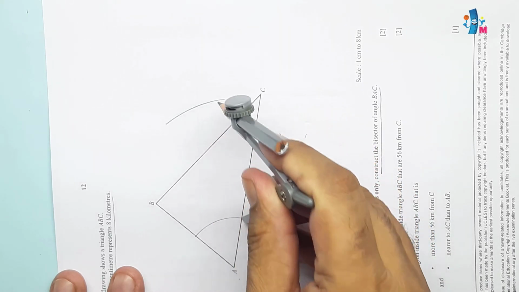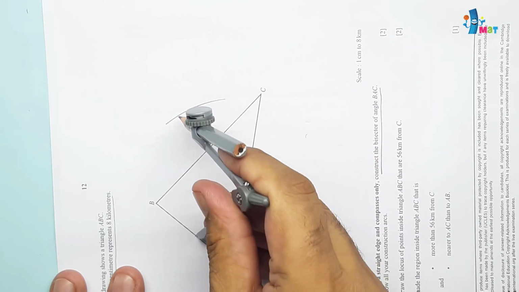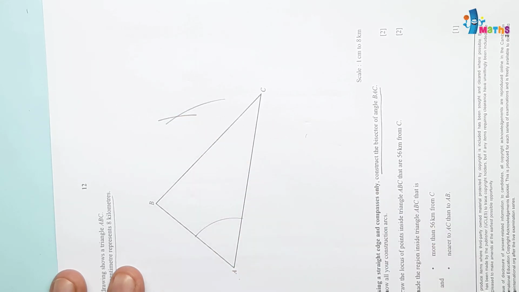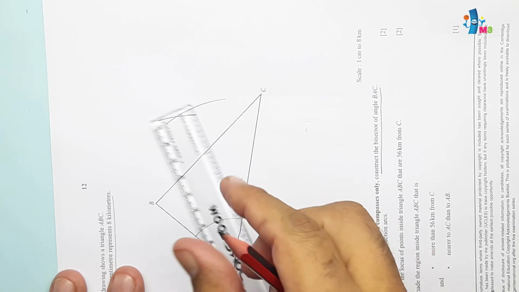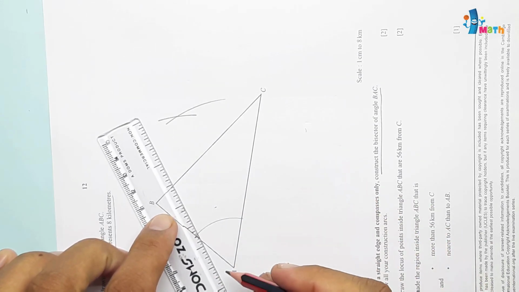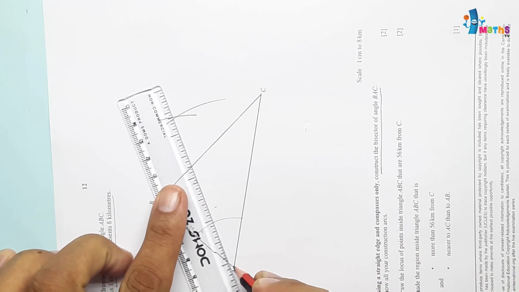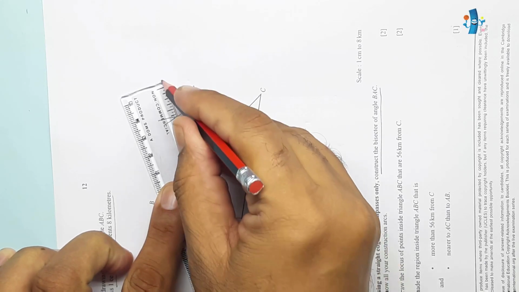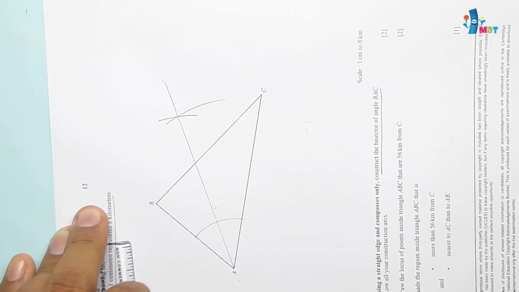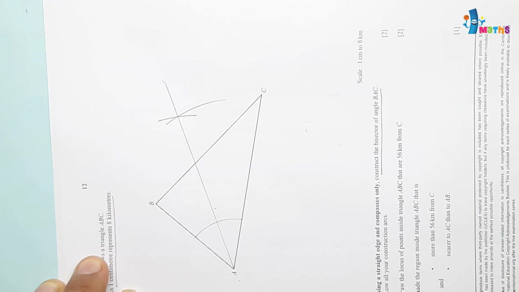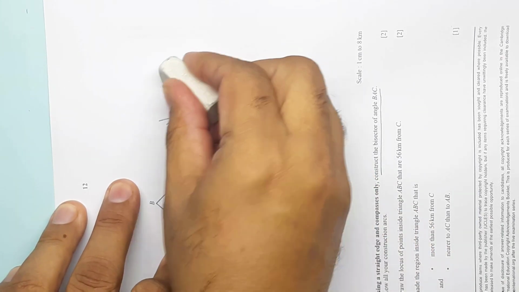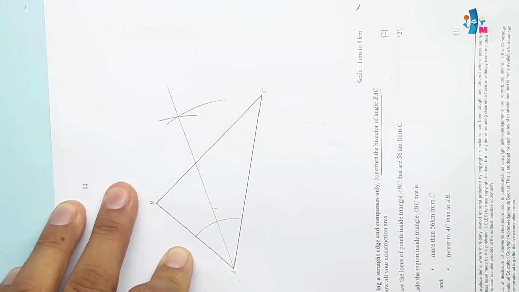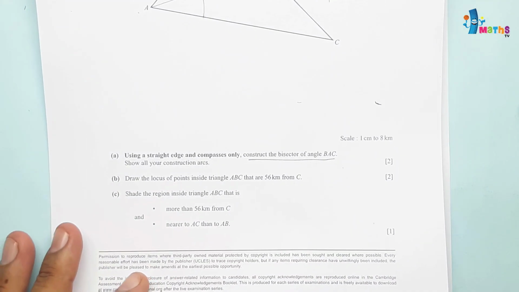After opening, we can make an arc, and this is how we got the angle bisector. And now we can join this with this point, and this will be the angle bisector. After this, we'll go through the question again.